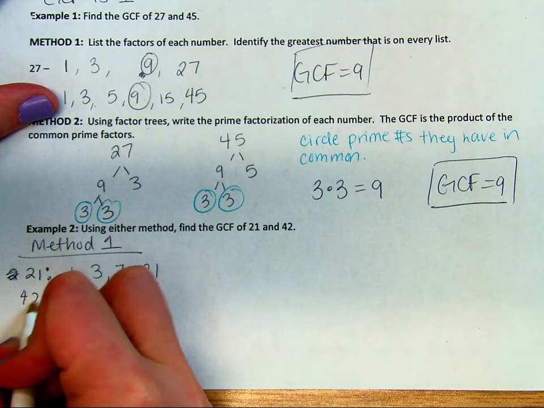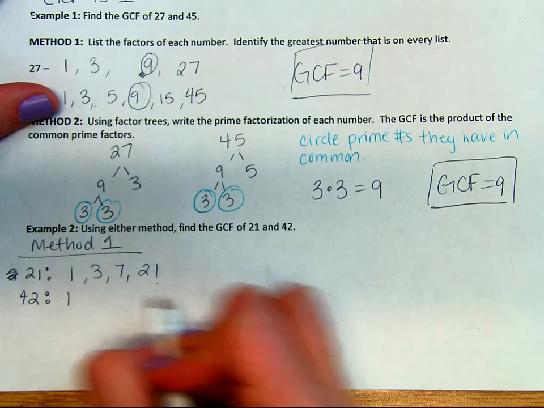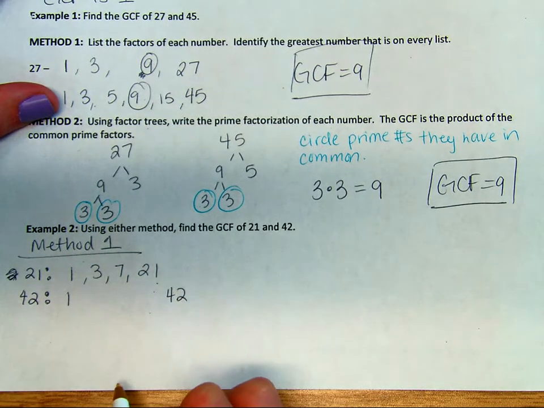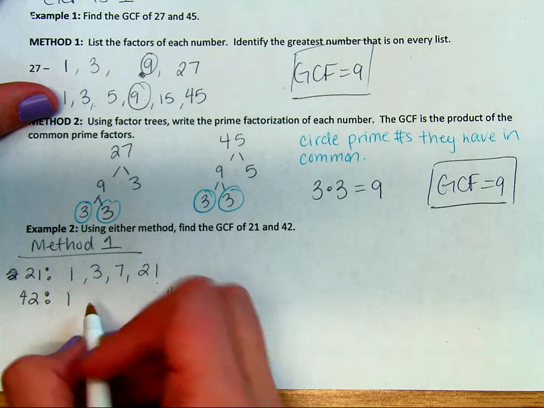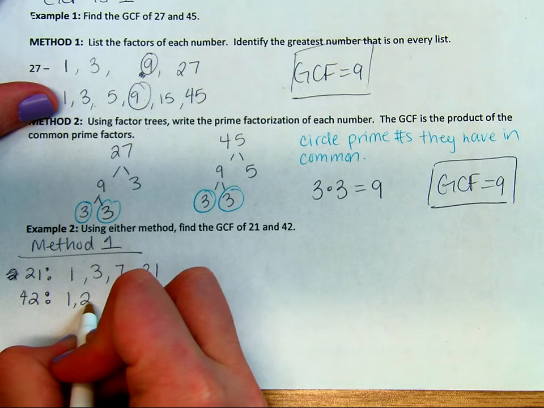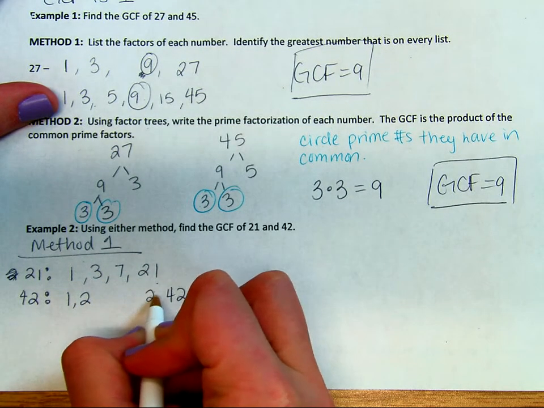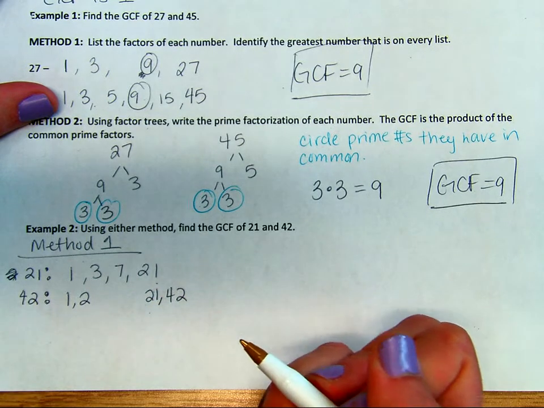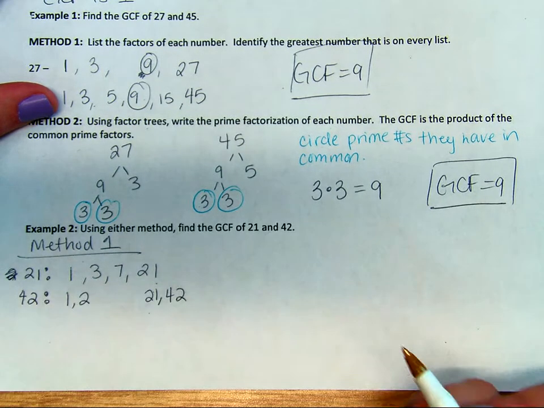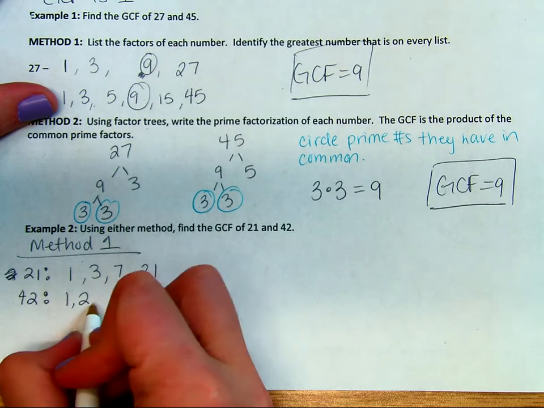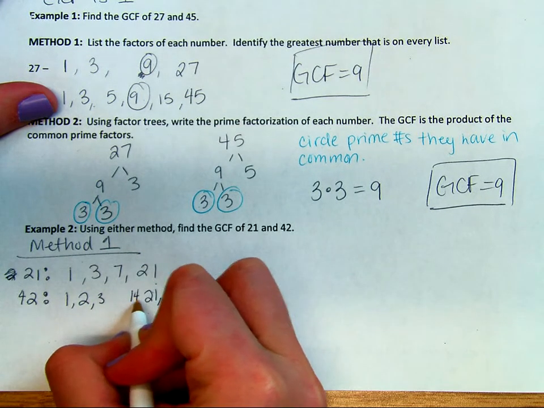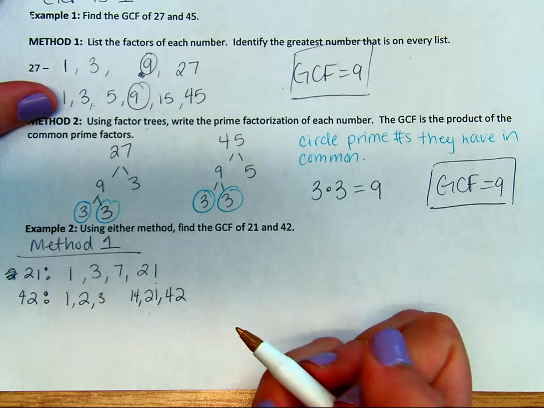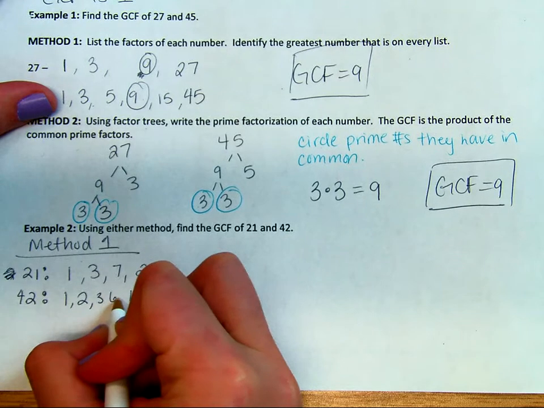For 42, I know 1 times 42 is 42. 42 is even, so I know 2 must go into it. 2 times 21 is 42. 4 plus 2 is 6, which is divisible by 3, so 42 must be divisible by 3. 3 times 14 is 42. And then I also have 6 times 7.